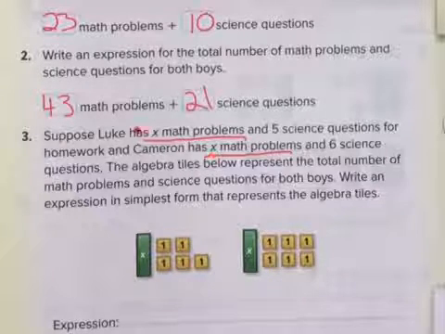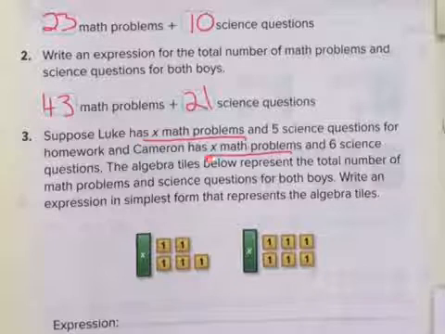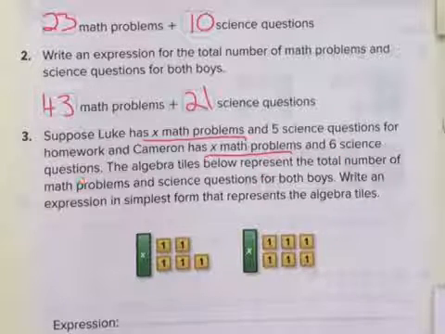Because if they were different amounts, this would be x and this would be a different variable such as y or any other variable, but it would show that they're different amounts. But because they're both x, we know they're both the same amount, we just don't know what that amount is. So he has x math problems and 6 science questions.